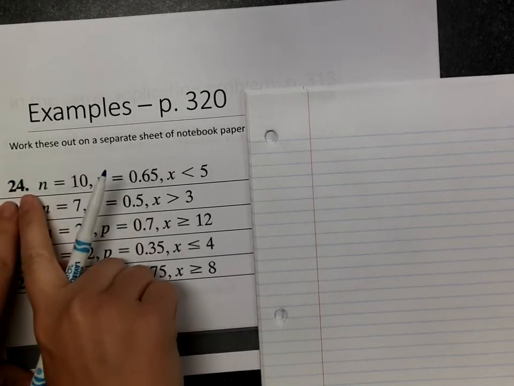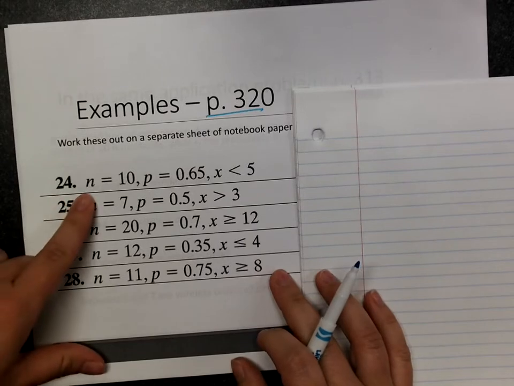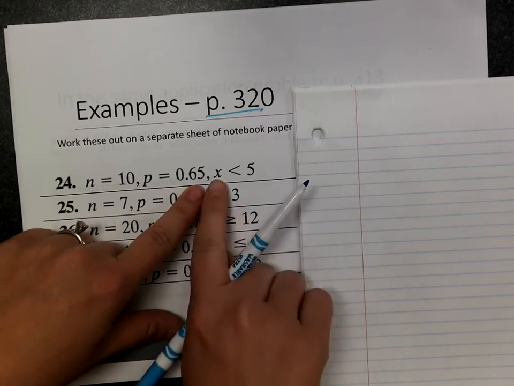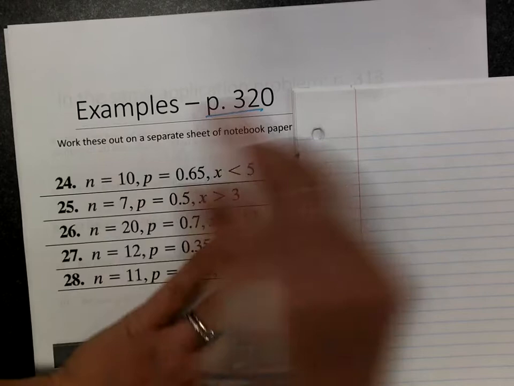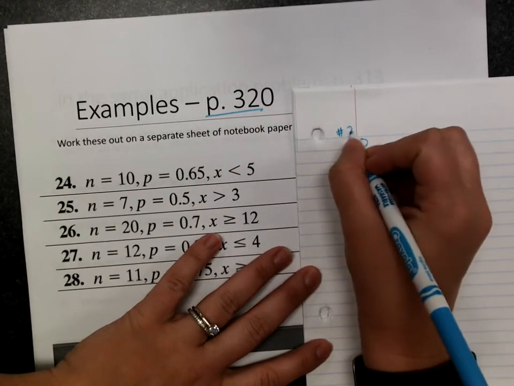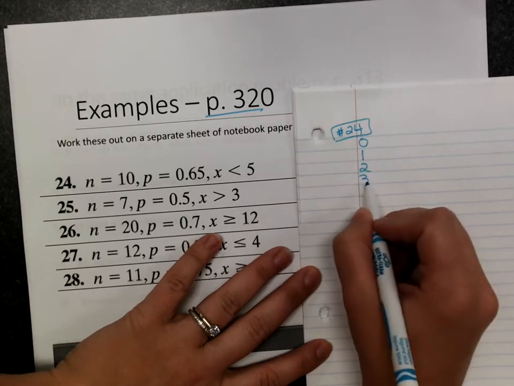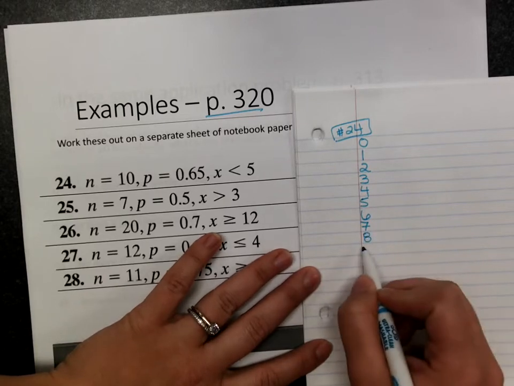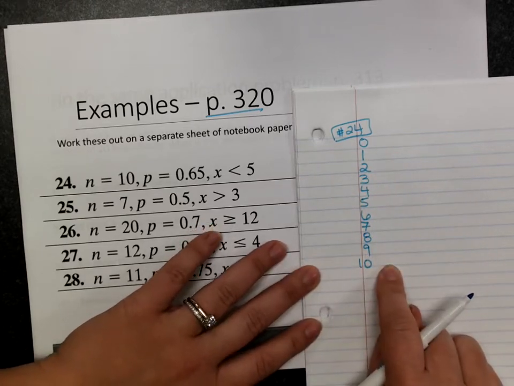So for number 24, again, I pulled these out of the book on page 320. Number 24 says that the sample size is 10, the probability of success is 0.65, but this time it says x is less than 5. So what I'm going to do with my sample size of 10 is I'm going to make the numbers 0 through 10. So this is for number 24. List the numbers 0 through 10. 0, 1, 2, 3, 4, 5, 6, 7, 8, 9, and 10. Always start with 0 through your sample size.